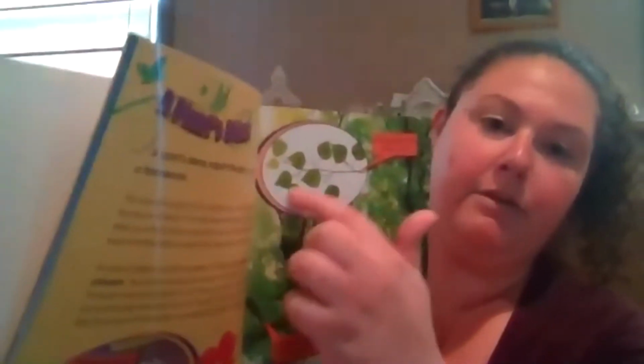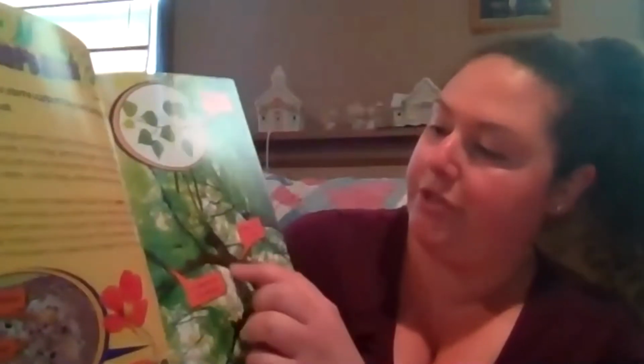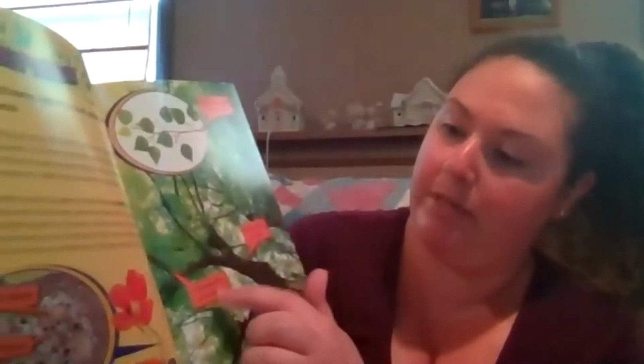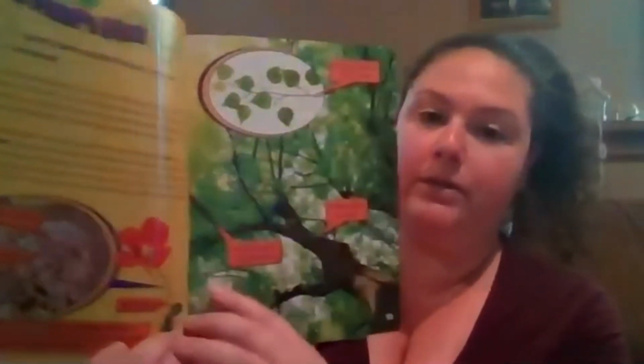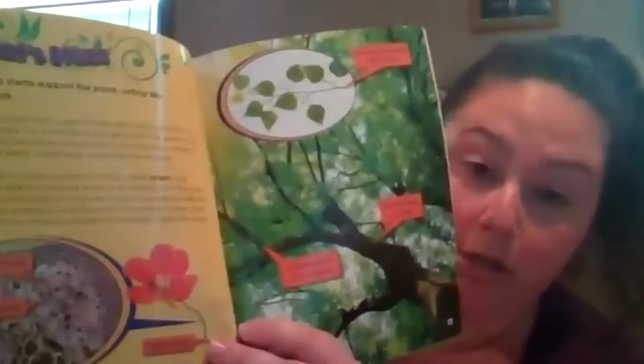You guys have seen that. You know what that looks like. So this is a tree stem, or the trunk, the thick piece. And then these are branches. The branches are the thick pieces off the trunk. And then the twigs are off the branches.